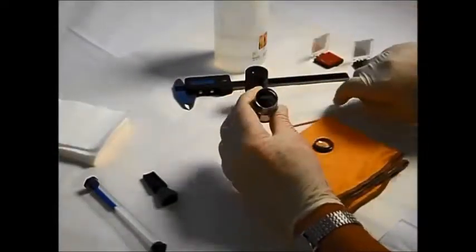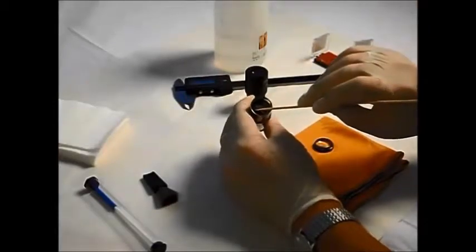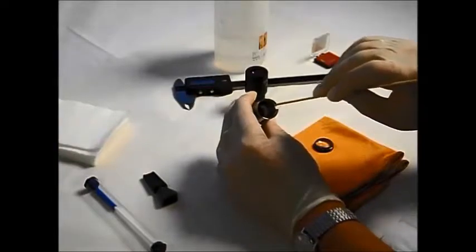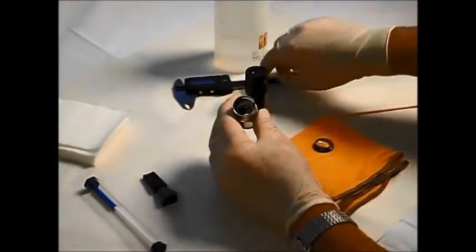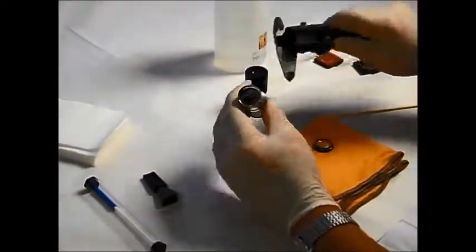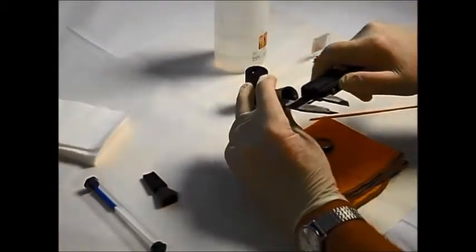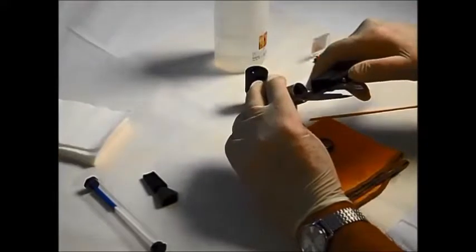And the position for the reticle is actually just inside here. There's a shelf just inside this eyepiece, and that's the position where we're going to fit the reticle. First we need to know what size it's going to be. So if we zero our micrometer and just go inside and check.